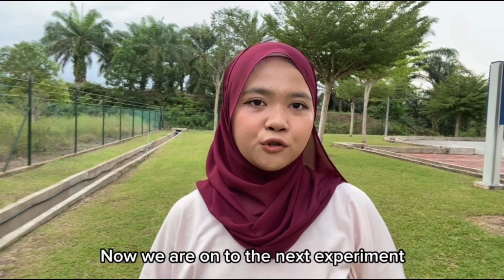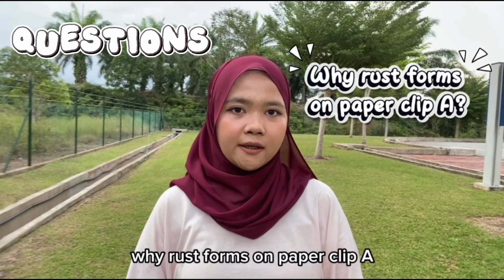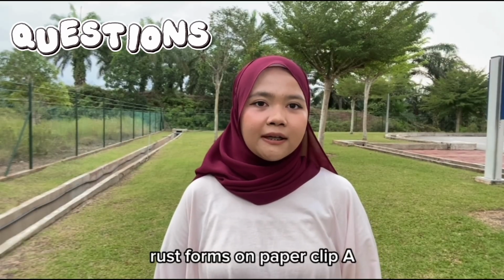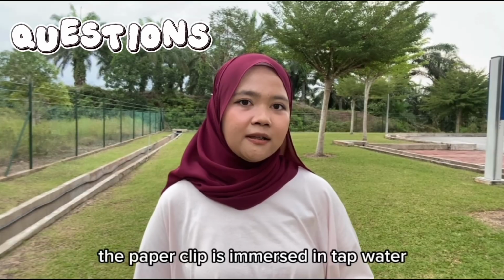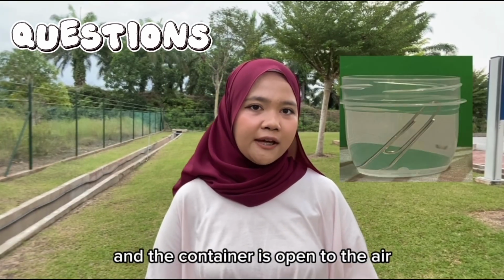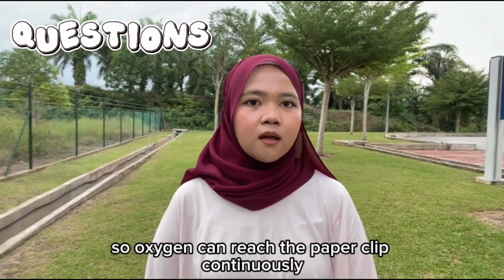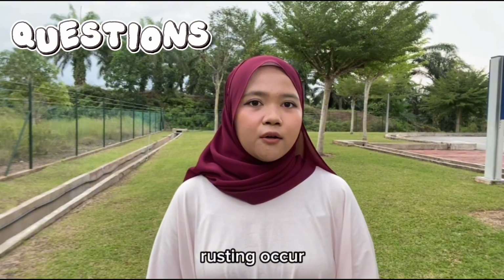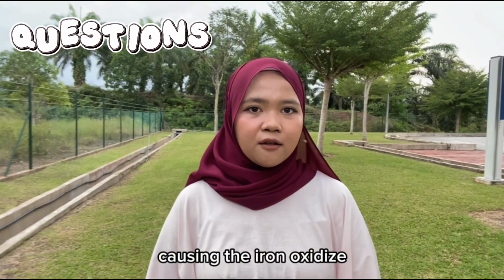Now we are on to the next experiment, which is rusting on the paper clip. Why does rust form on paperclip A? Rust forms on paperclip A because both water and oxygen are present. The paperclip is immersed in tap water, which contains dissolved oxygen, and the container is open to the air, so oxygen can reach the paperclip continuously. Rusting occurs only when both water and oxygen are available, causing the iron to oxidize.